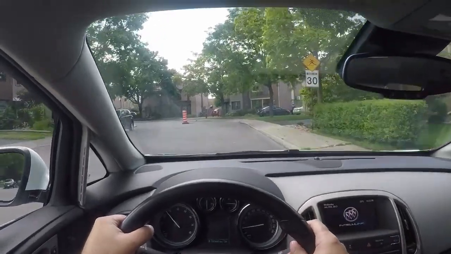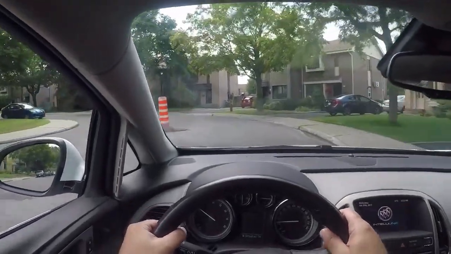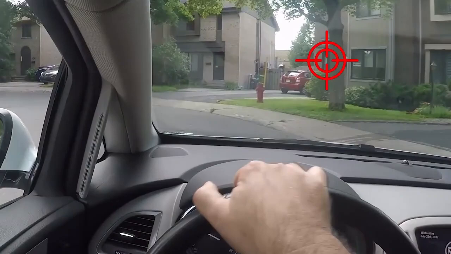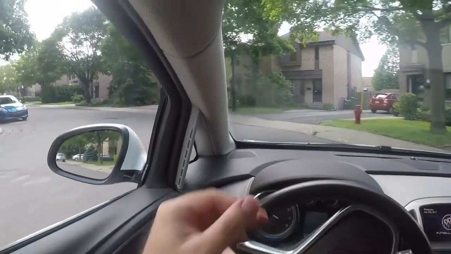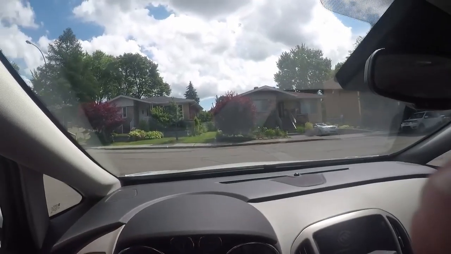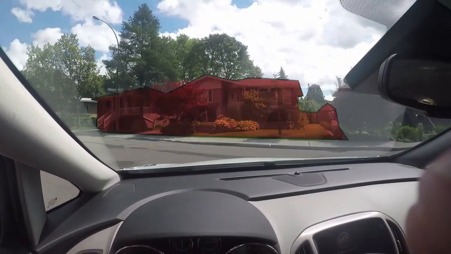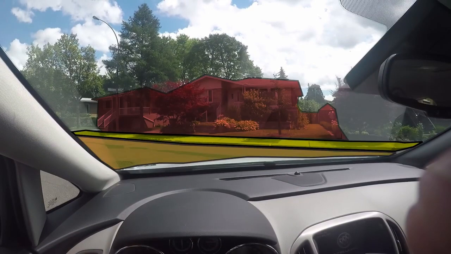The biggest problem with beginners when they're turning is that they're not looking at the right place. They're either looking in front or they're looking at the asphalt instead of looking at the turn itself. Here's an example of what most beginners see when turning. They see the house in front, the sidewalk, the asphalt right in front of the car.